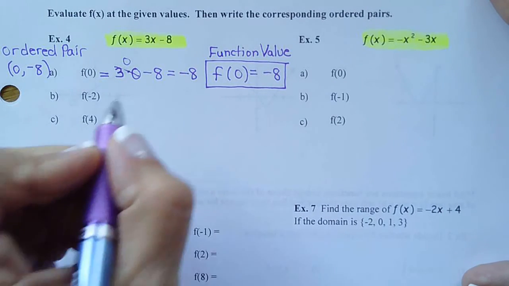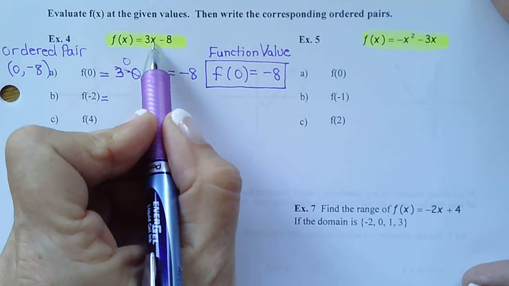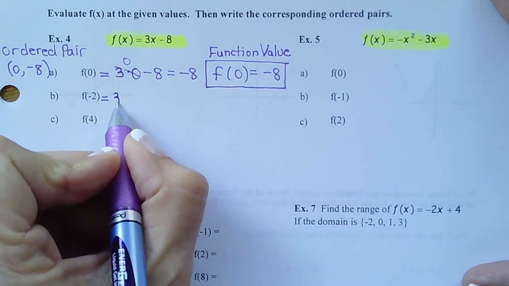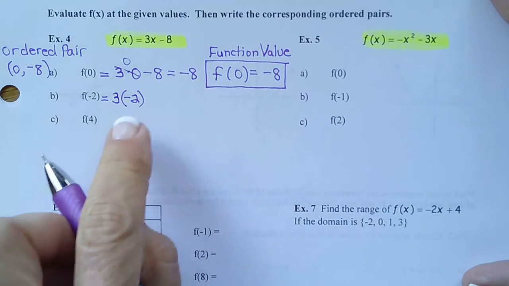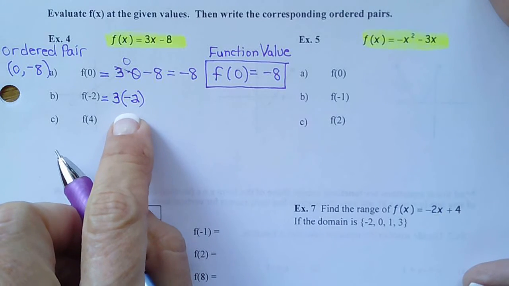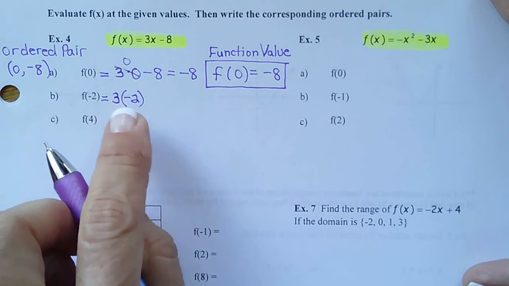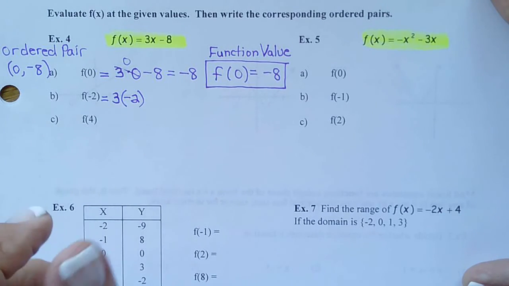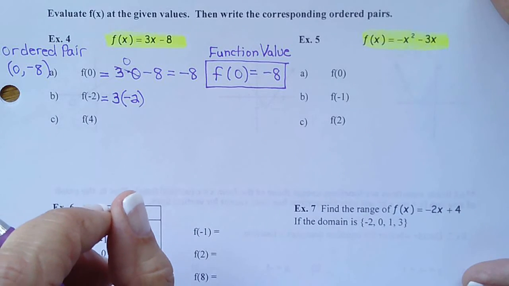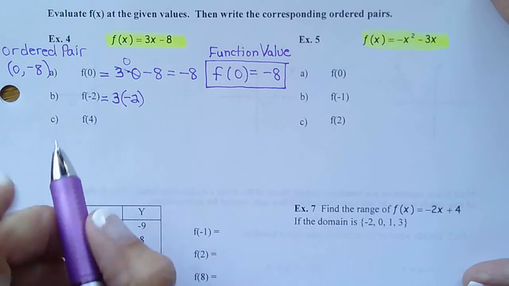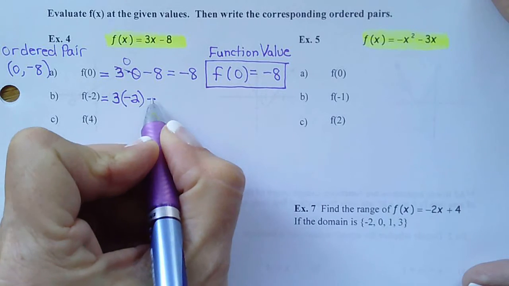Okay, f of negative 2, that would be go into the equation and replace x with negative 2. It is 3 times x, so you're multiplying, and because it's a negative, it does need to be in parentheses. Did everybody know that? Anytime you input a negative, it must be in parentheses. Otherwise, how would you tell multiplication apart from subtraction? So every single time your input or your x is negative, make sure you put it in parentheses.